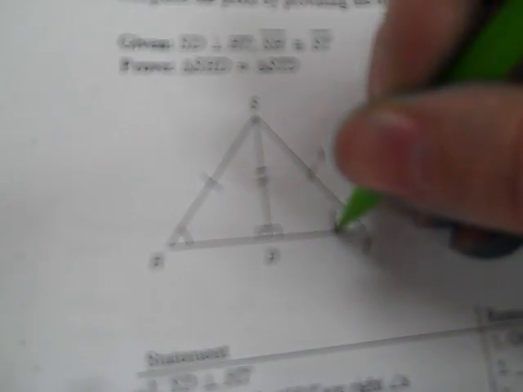SD is perpendicular to HT, meaning those two are right angles. And SH is congruent to ST. And those also share a side, okay? We also know from the isosceles method that these two would also be congruent.